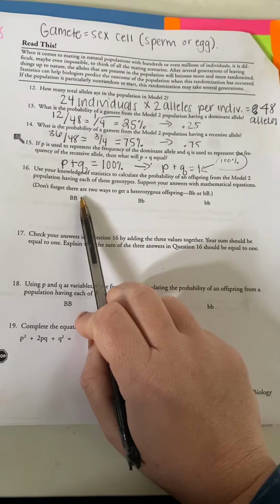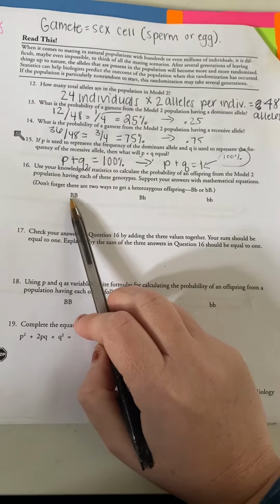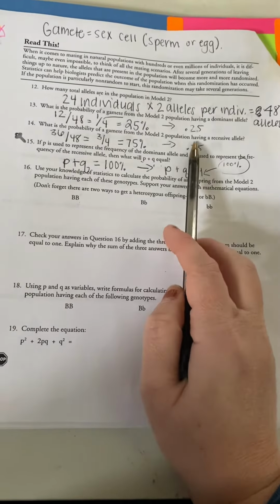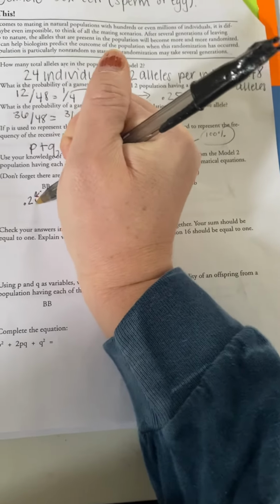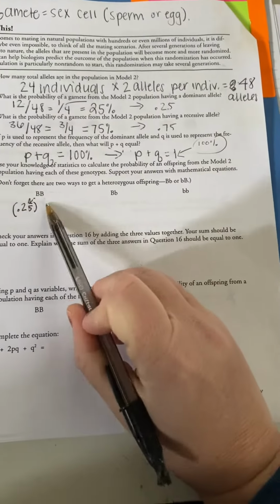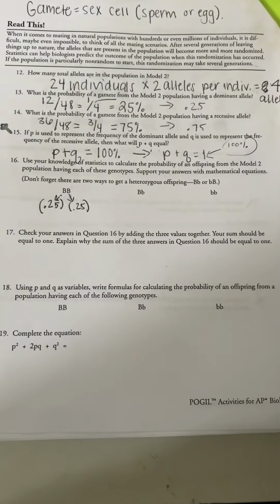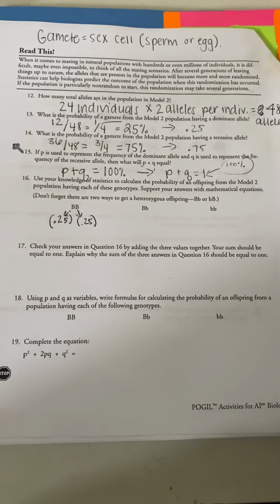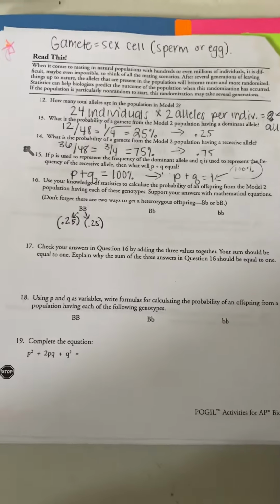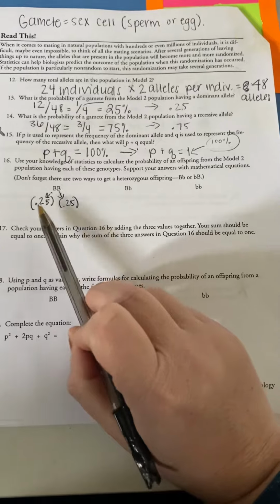So if we know that the probability of reaching into our bag and getting a capital B is 0.25, and the probability of getting another capital B is 0.25. In statistics, when you have a problem where it's asking you what's the probability of getting this and this, that follows the law of multiplication. So we have to multiply those things together.